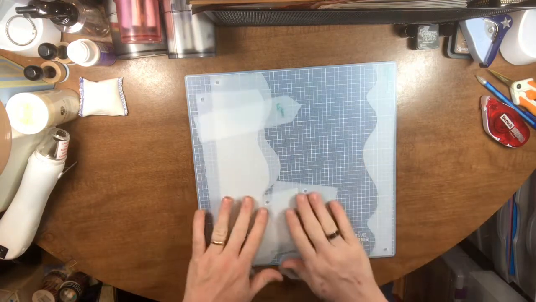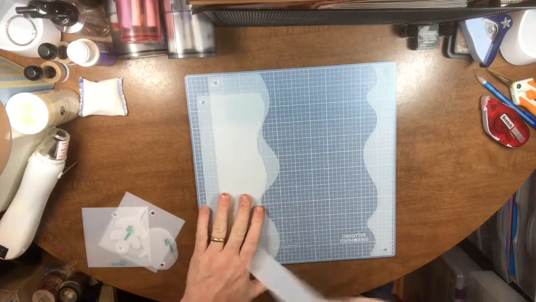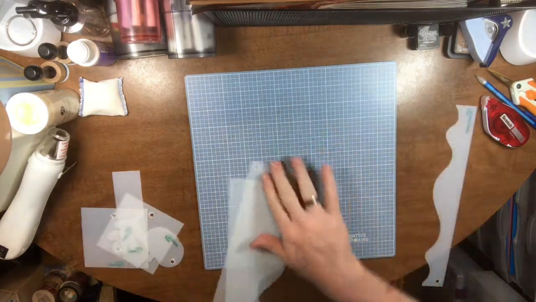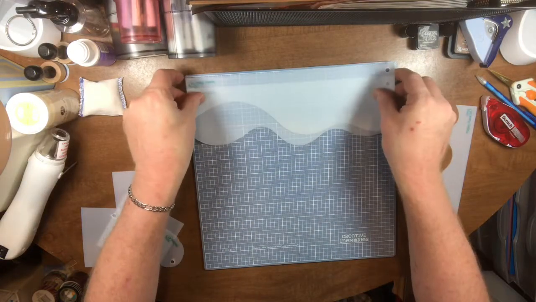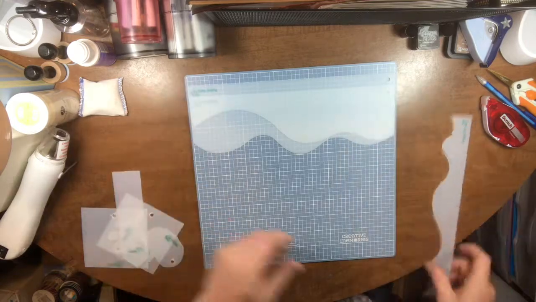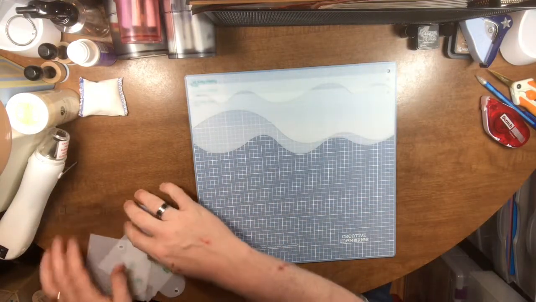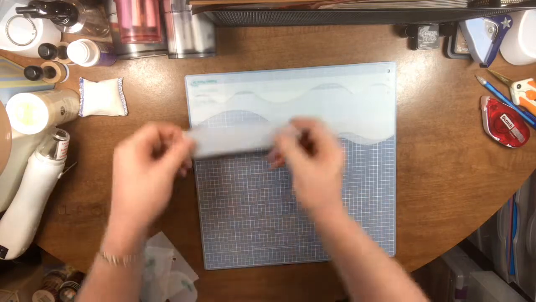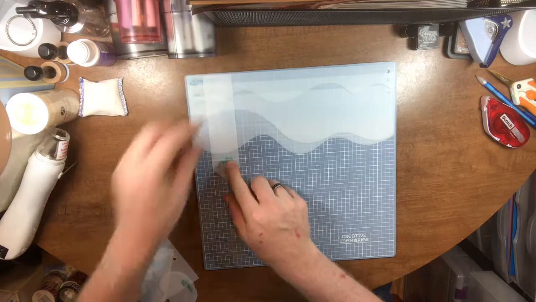You could also do something like this. And this is what's fun about creating with Kiwi Lane, is you have the flexibility of doing this all before you cut any piece of paper out. Bring it down this way again.